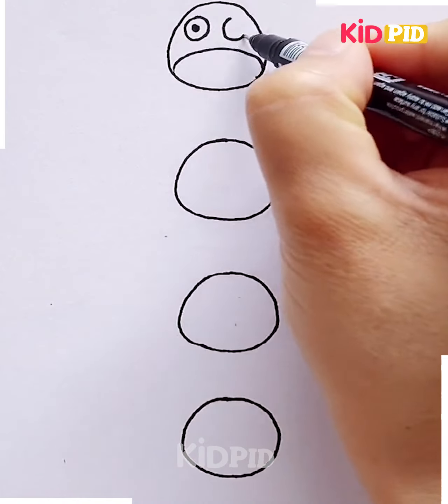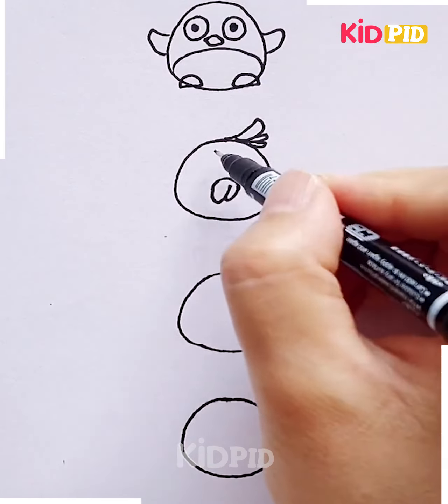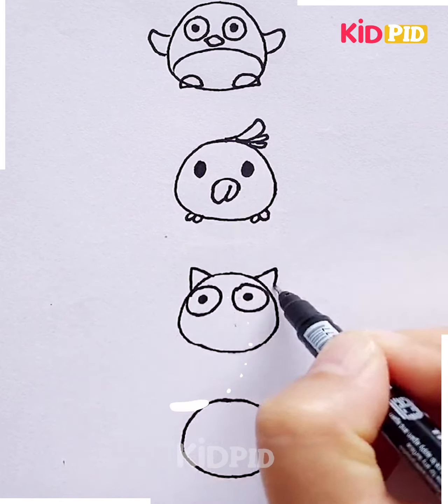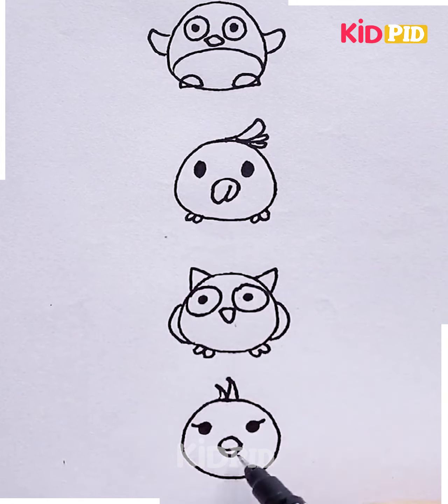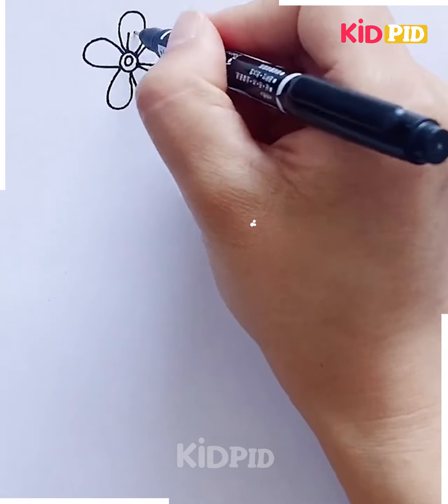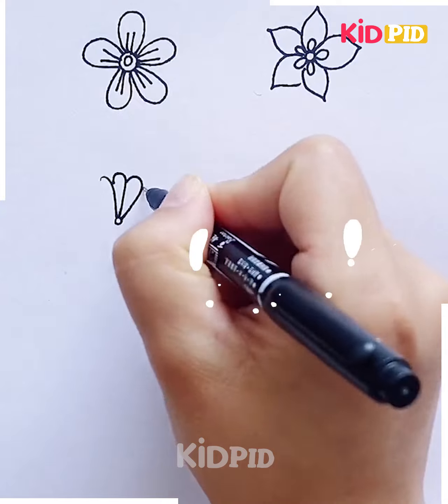Now we will learn how to draw different kinds of birds with 4 circles. So here we have drawn the first penguin, then we have drawn the hen, owl, and finally we have drawn a chick. So here we will learn how to draw 6 flowers, that is of different types of 6 flowers.